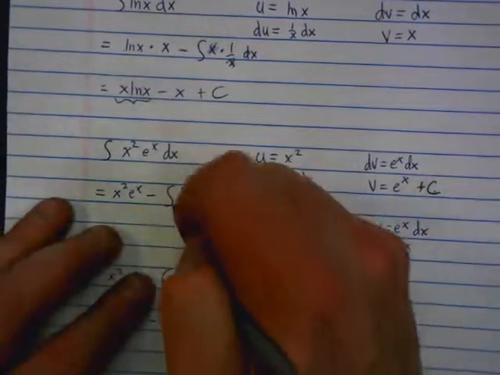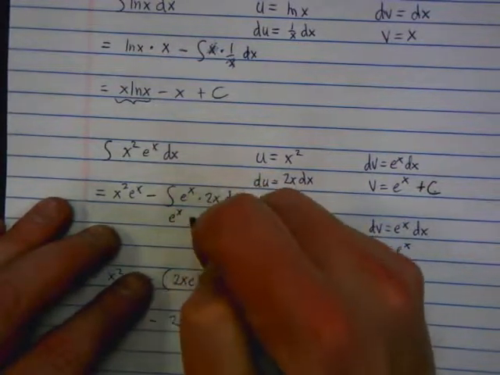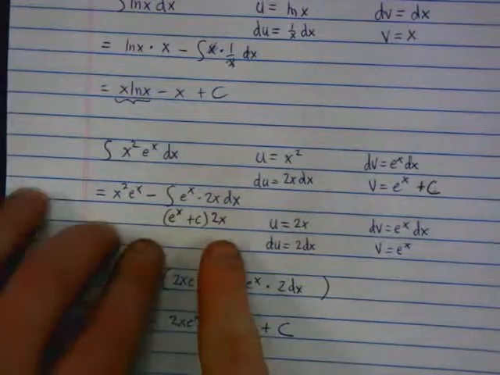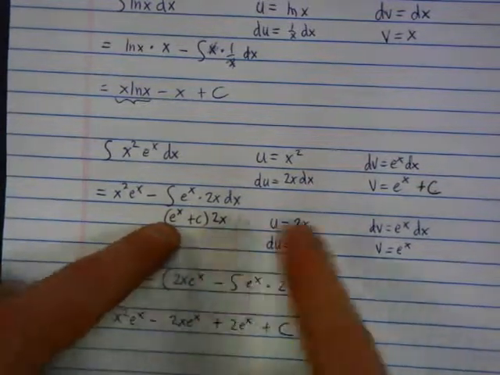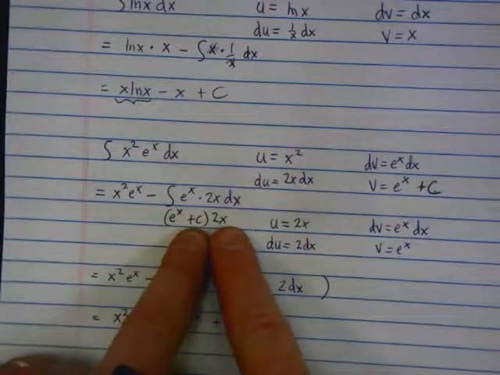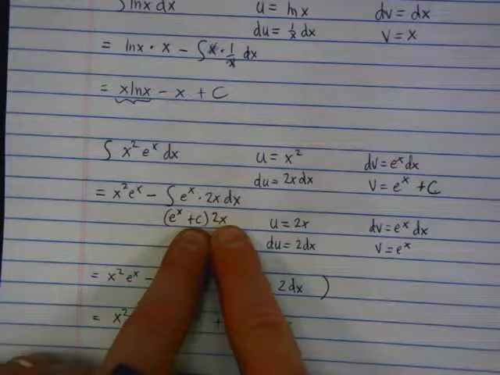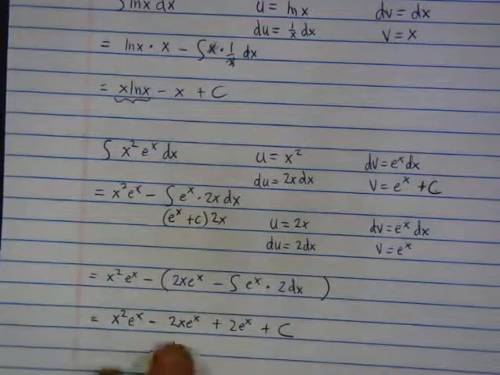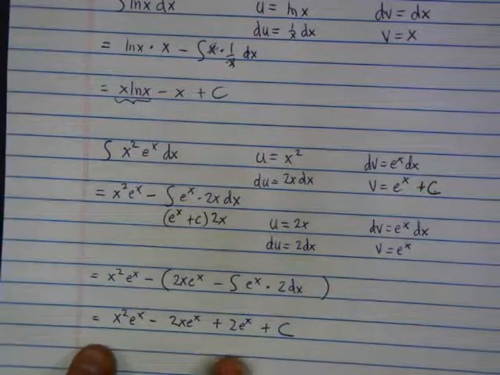You're going to have e to the x plus c times 2x. So you're going to have to integrate e to the x times 2x, which is what we had to do. But you're also going to have an integral for 2x times c. That's like a cx squared, isn't it? But we don't have a cx squared down in our final answer.